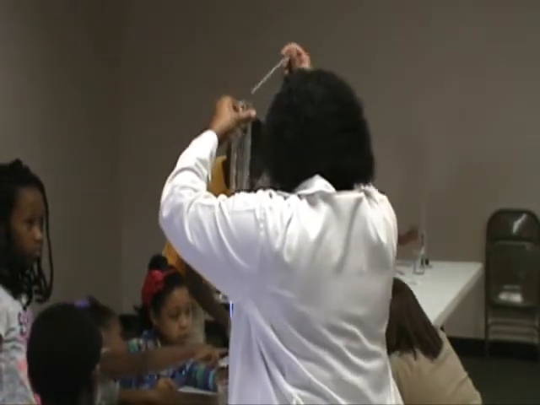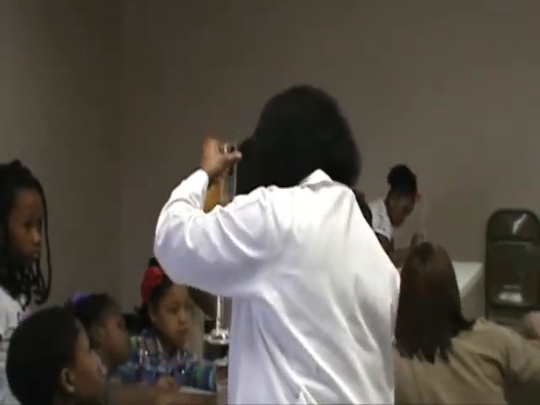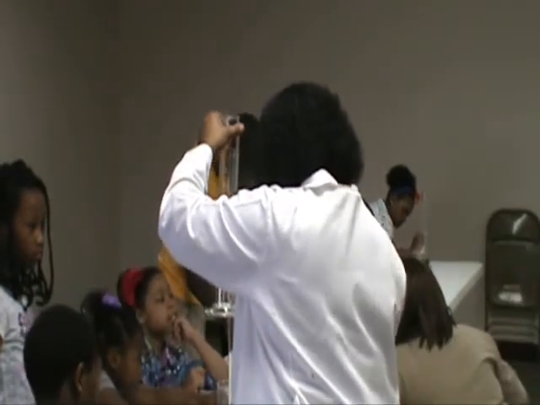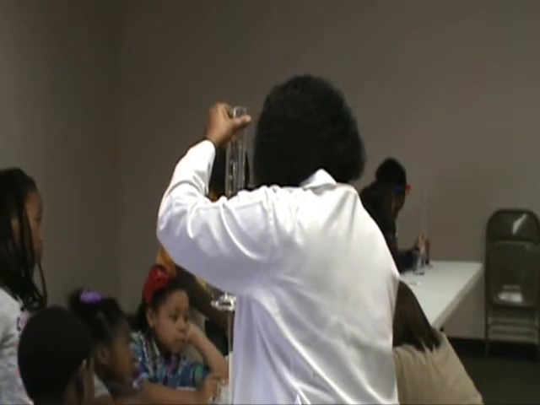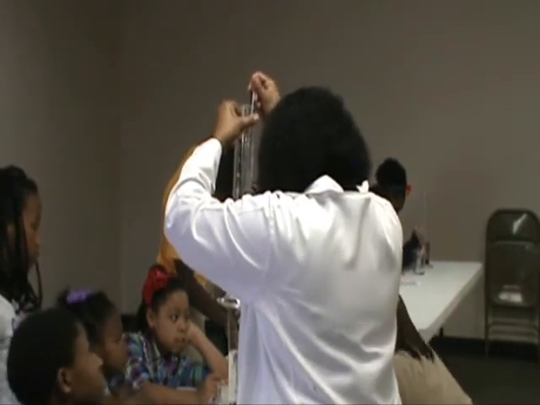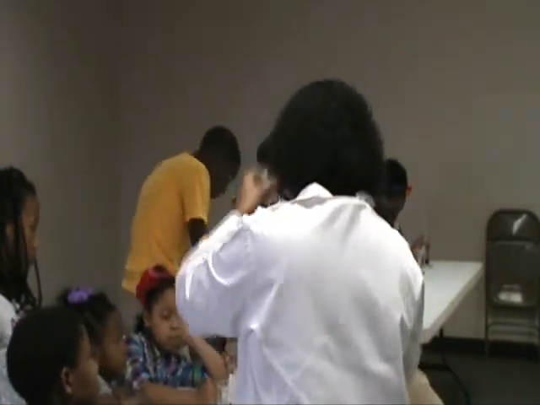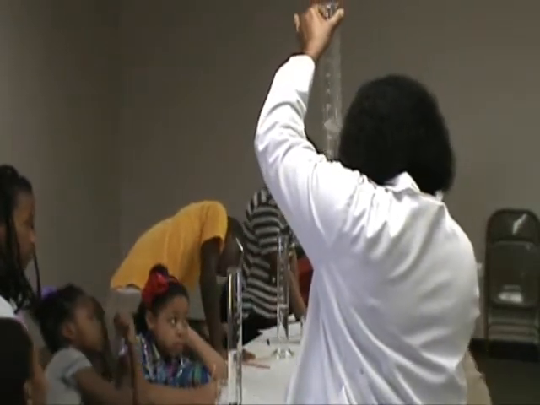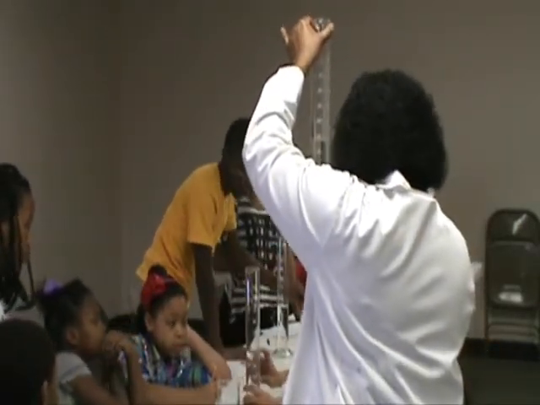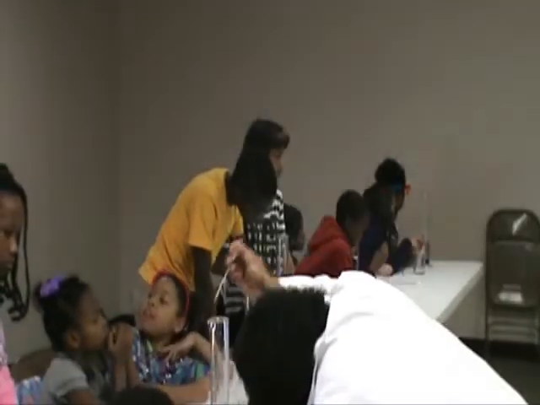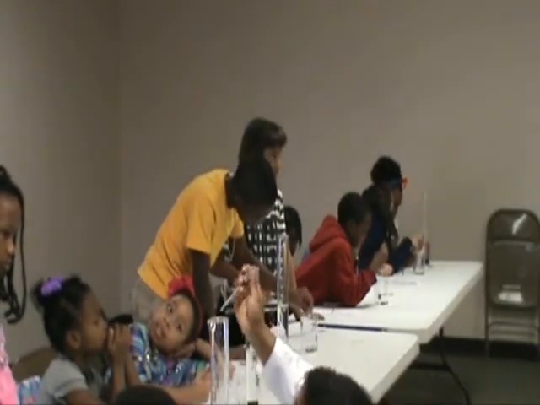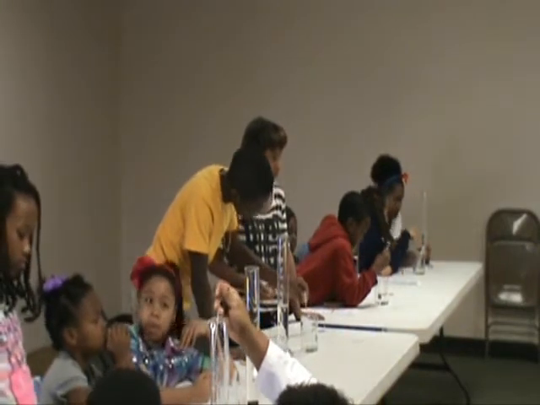Nine. Okay, so each line is a 10, right? So count: 250, 260, 270, 280. No, these are not even that. Let's see. 250, 270. No, these are 5s, you guys. Because look, see this line in the middle? Watch. Let me come to each of you. Look, I'll show you something.